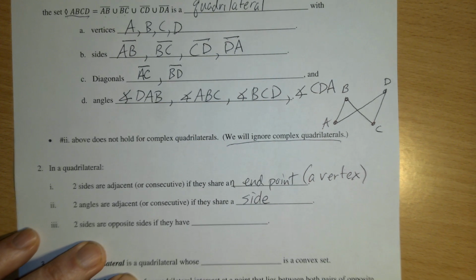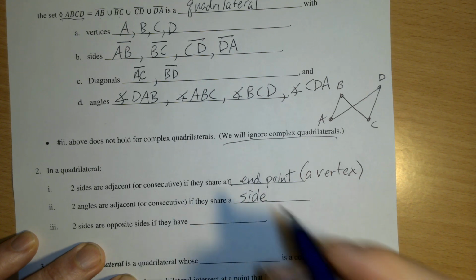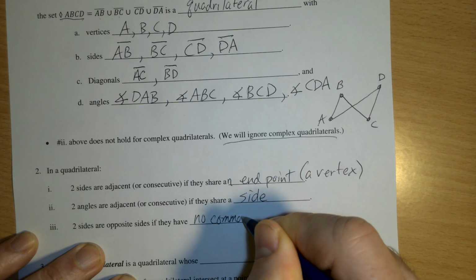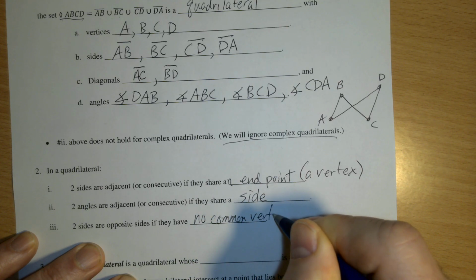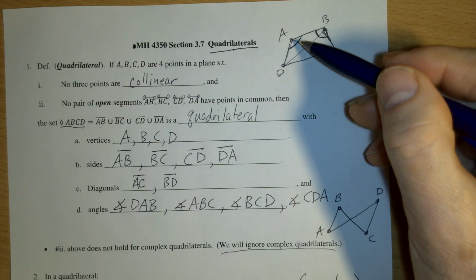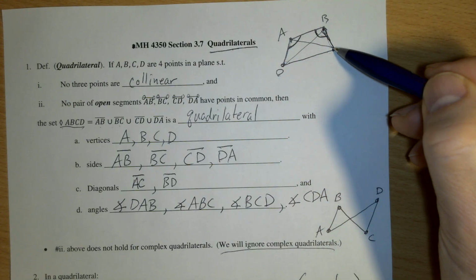Two sides are opposite if they have no common vertex. Actually, if they are opposite sides, they share no points in common whatsoever.